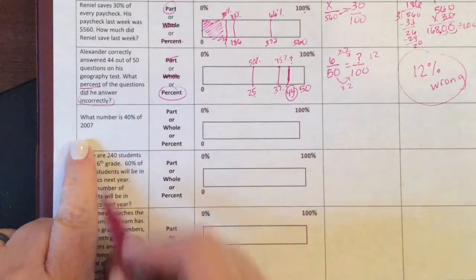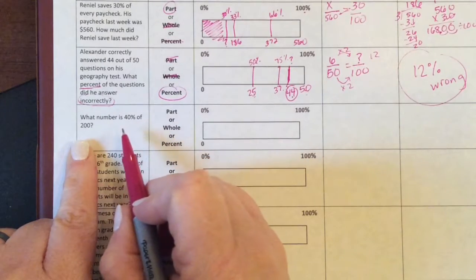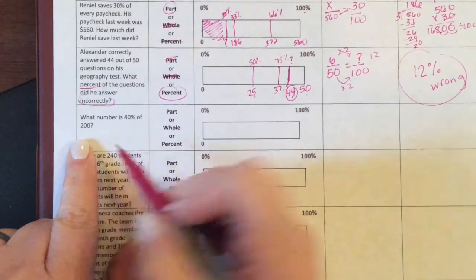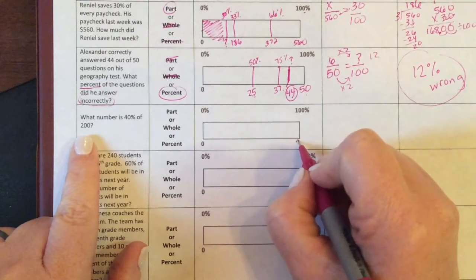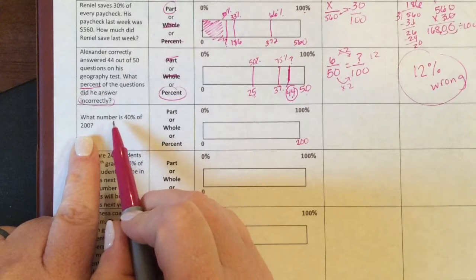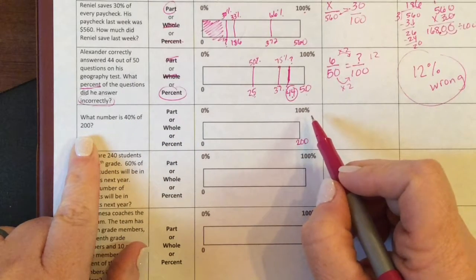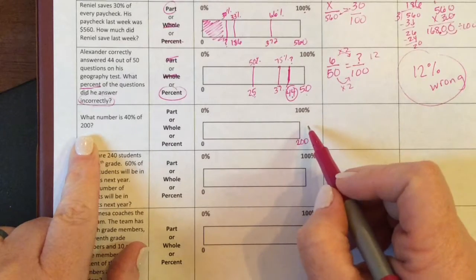We want to say, what number is 40% of 200? That means 200 is the total amount because 40% is a part. So what number is equivalent to that part of 200? 200 would be 100% of the whole amount. That's the whole number.